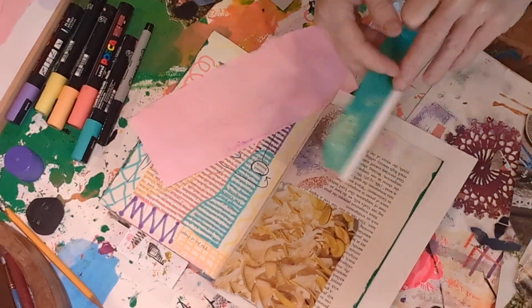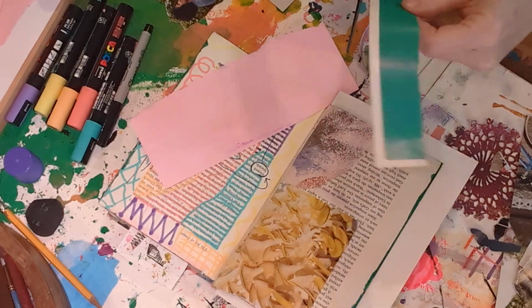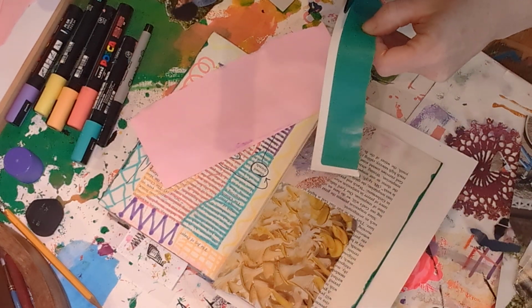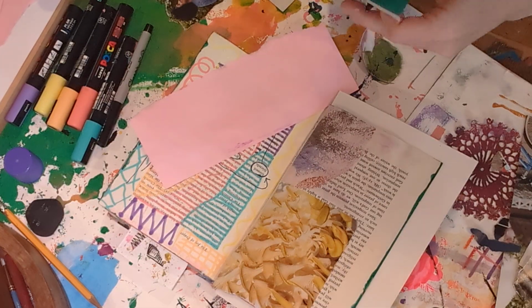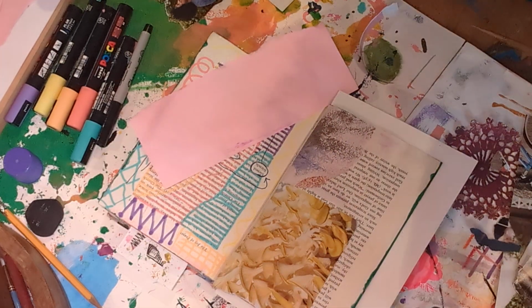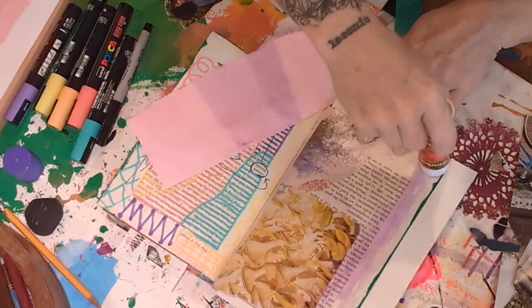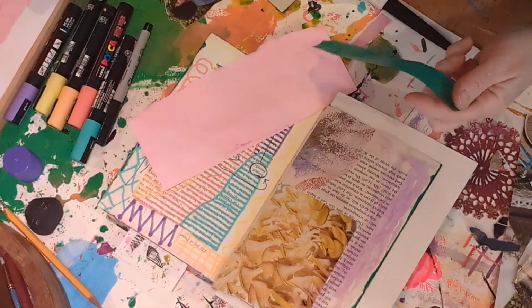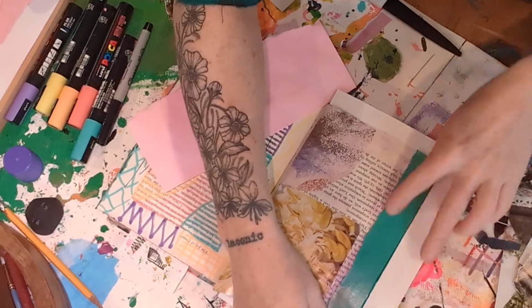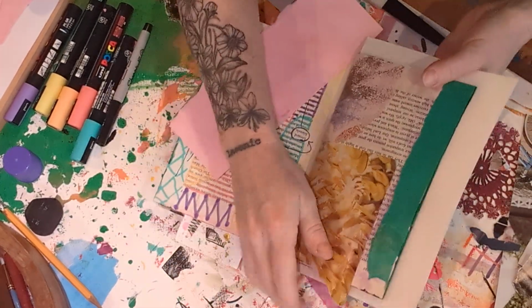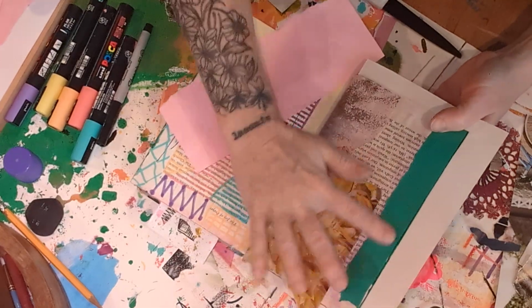Okay, and then I know I want to put in this green, but I don't want the white on it, so I'm just going to cut the white off. I am anti-white in most things. Okay, so we're going to go ahead and stick this on. I'm being pretty generous with the glue. I like that there is, and I don't know if you can really see this in the video, but there's already that color, that turquoisey color on the page, which is really cool.